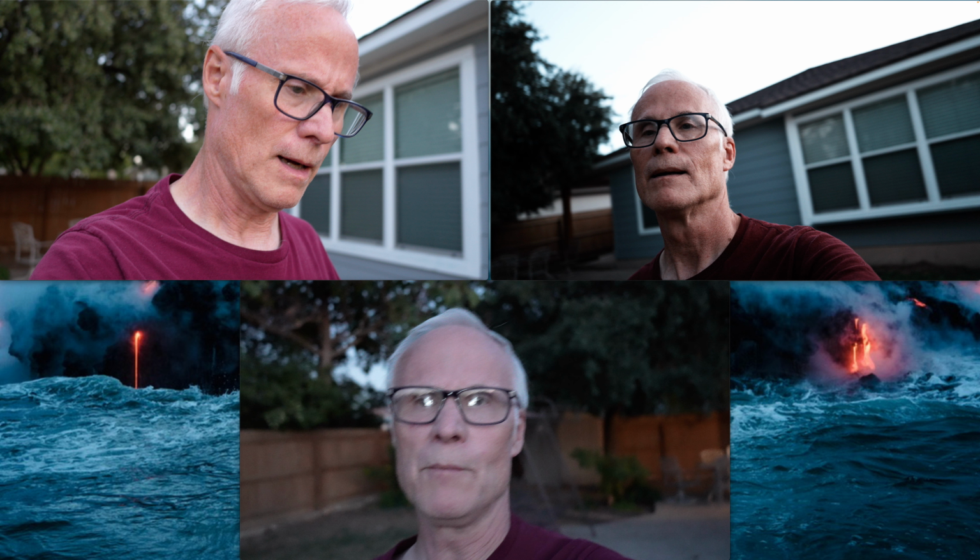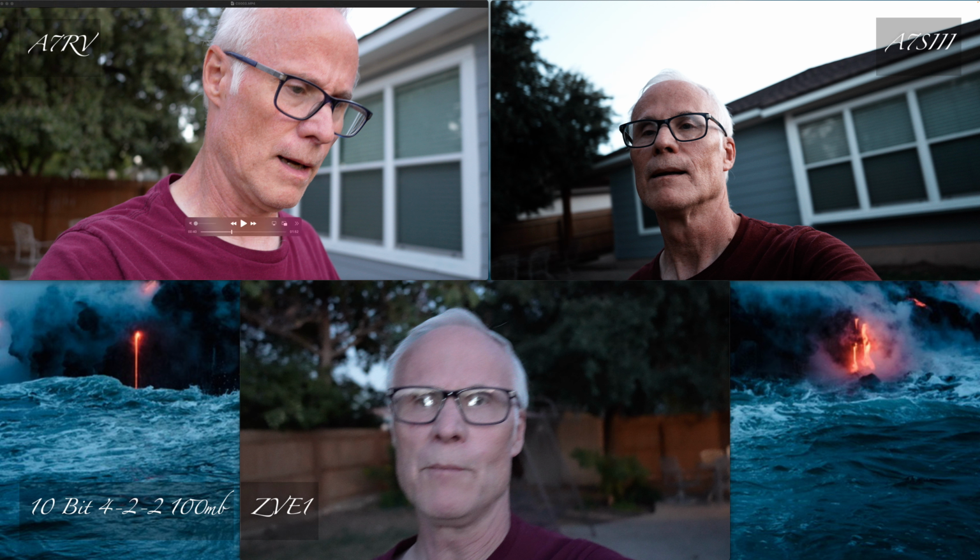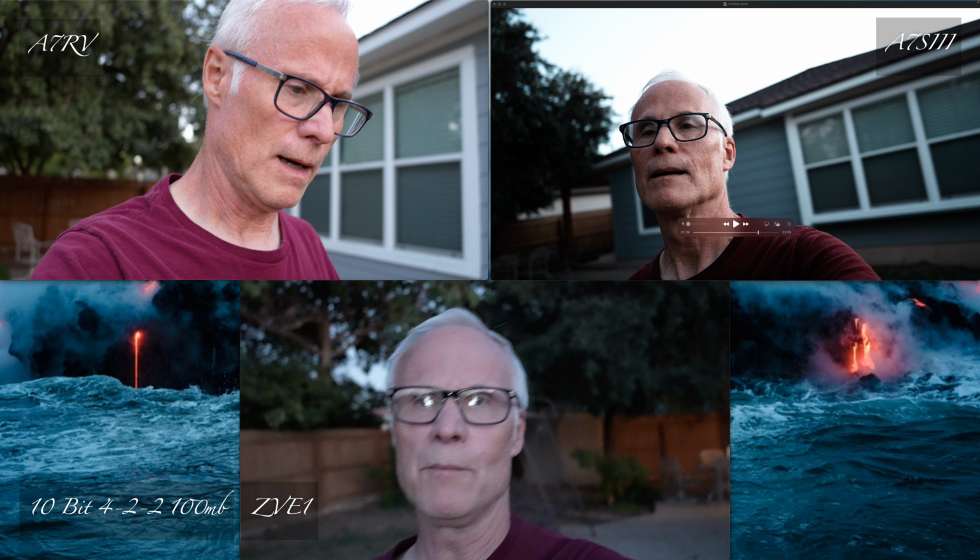So what I'm going to do is, the first set is all 10-bit 422 4K 60 at 200 megabytes per second. Okay? I put the information down: A7R5, A7S3, ZVE1, and then of course the 10-bit 422 at 100 megabytes per second. So let's start this thing.